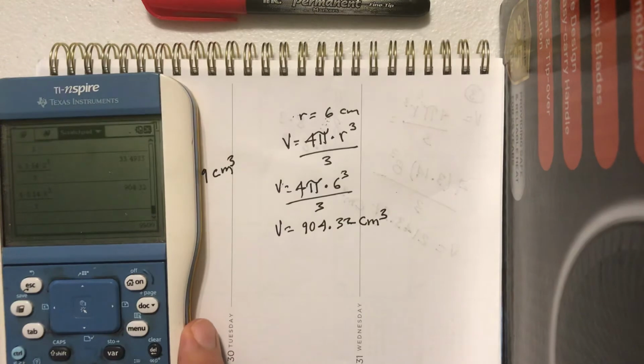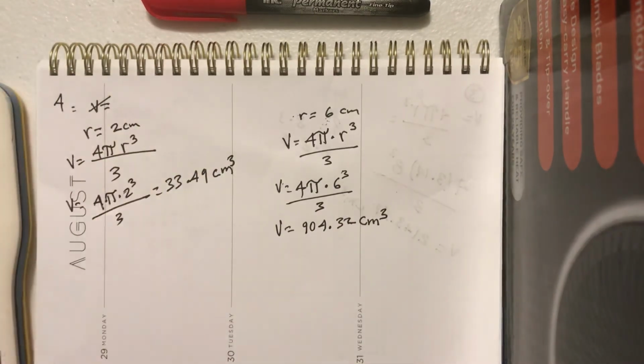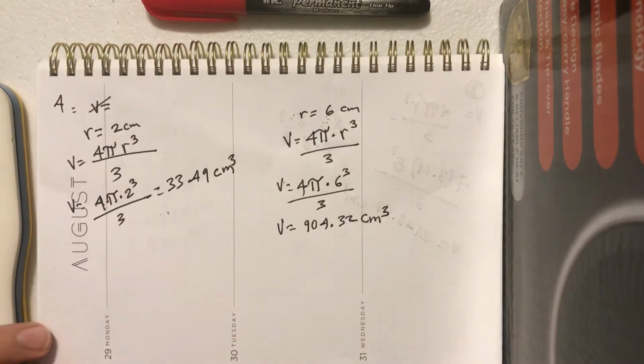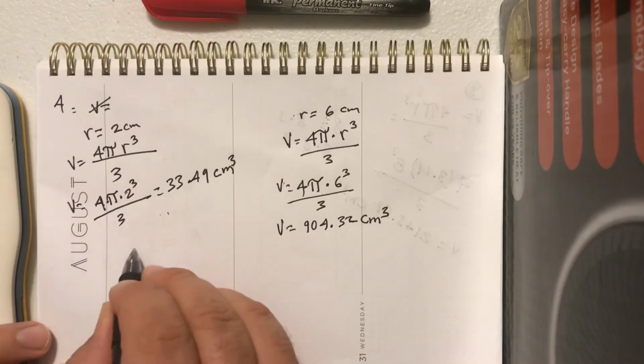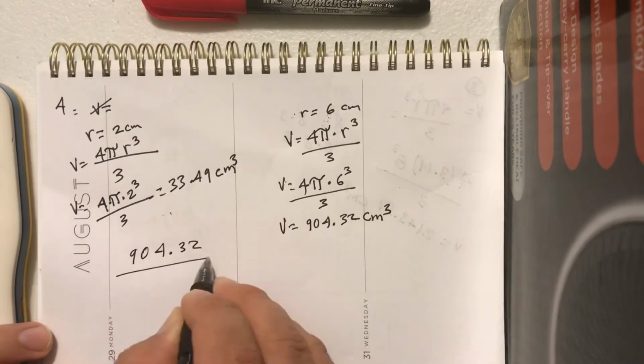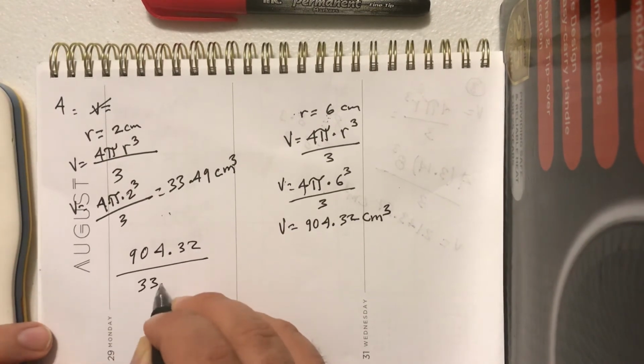Now the big question is how many times the small one will fit into the big one. Okay, to do that we need to divide, and you will be amazed about the answer.